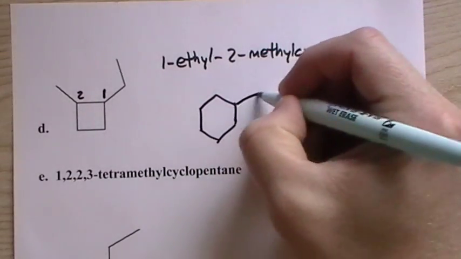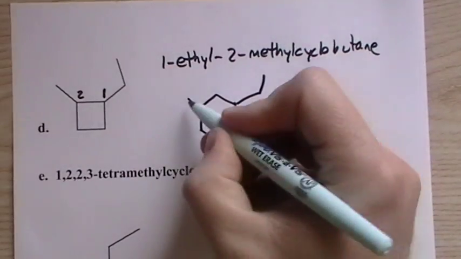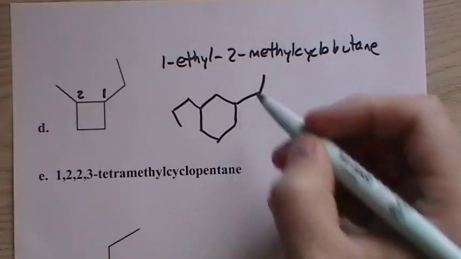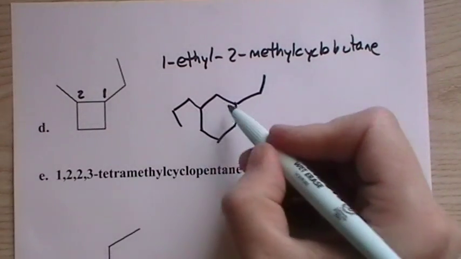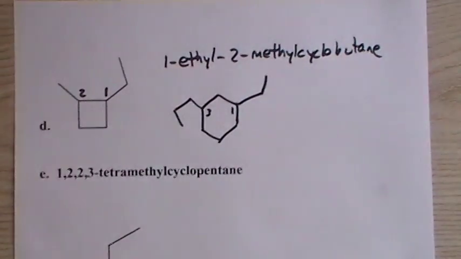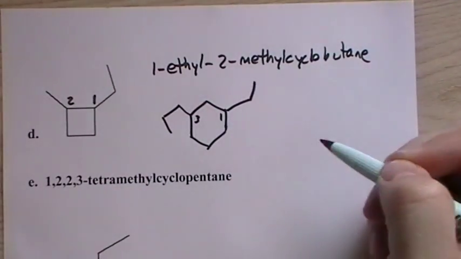Let's say this was ethyl, and then you had this is propyl. Well, you'd start here, and you could go this way, 1, 2, 3, 4, 5, but 1, 2, 3 will give us the lowest number. So this one would be 1-ethyl-3-propylcyclohexane.